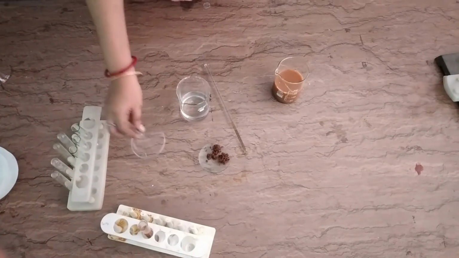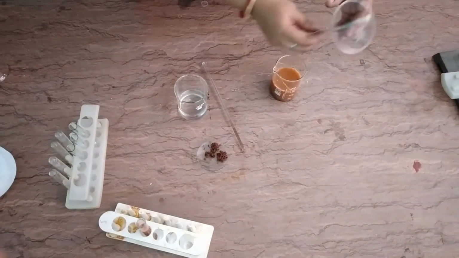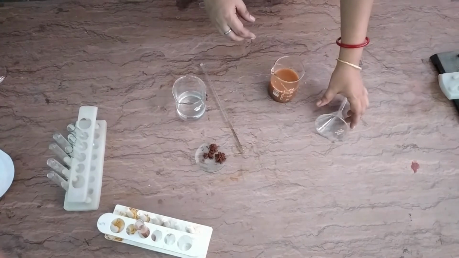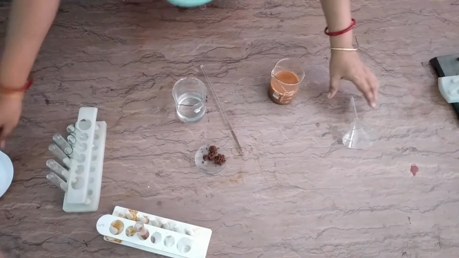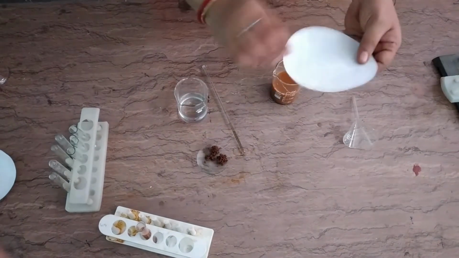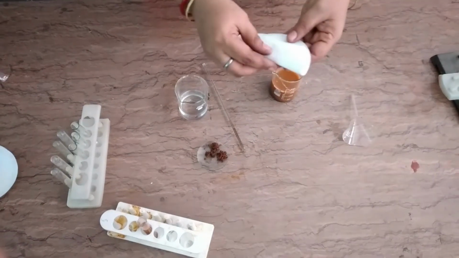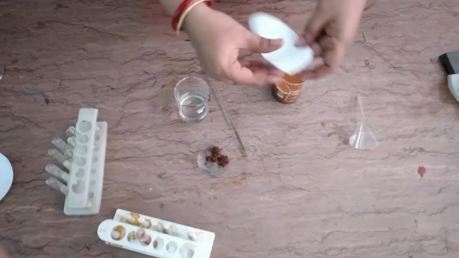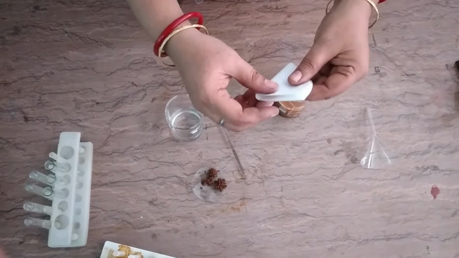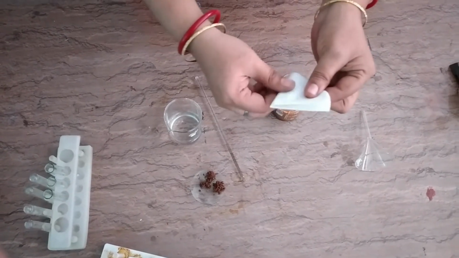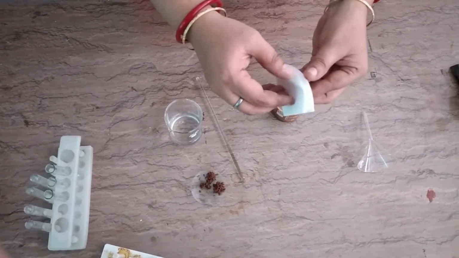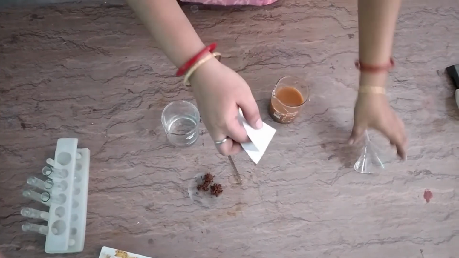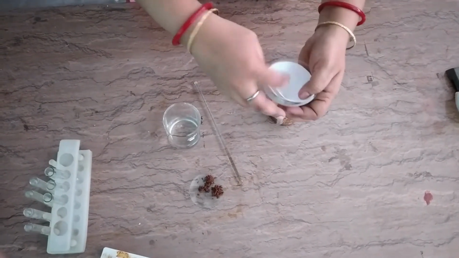And I am taking a funnel and in this I am placing a filter paper. We are folding it in this manner, first half and then half, taking three sides on one side, and putting it in this funnel.